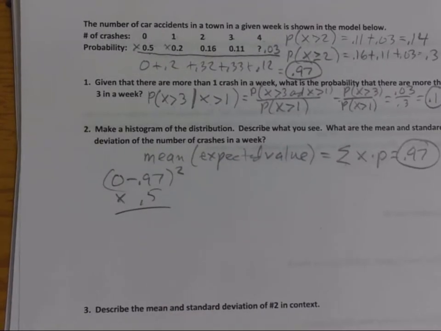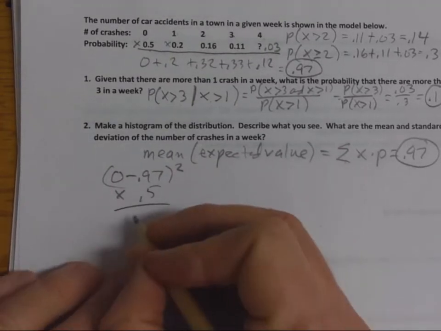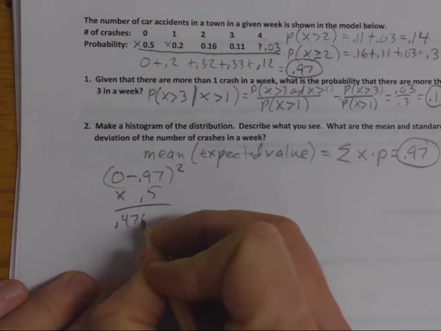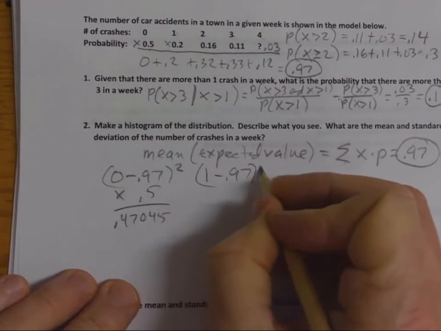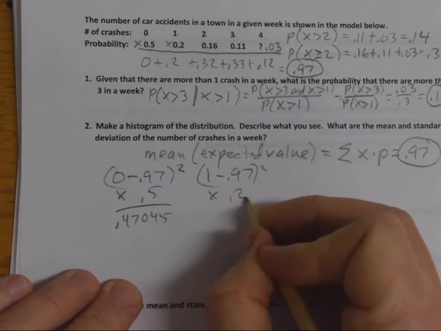And so when we do that, we get, I believe, 0.47045. And then do it with 1: 1 minus 0.97 squared times its probability of 0.2.